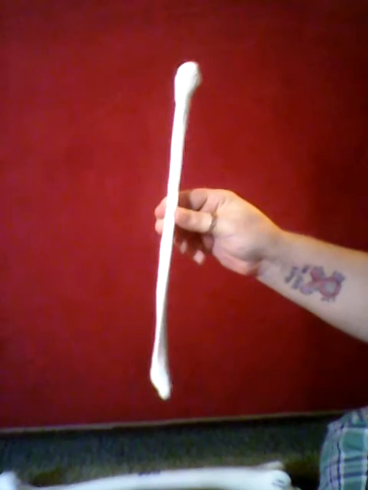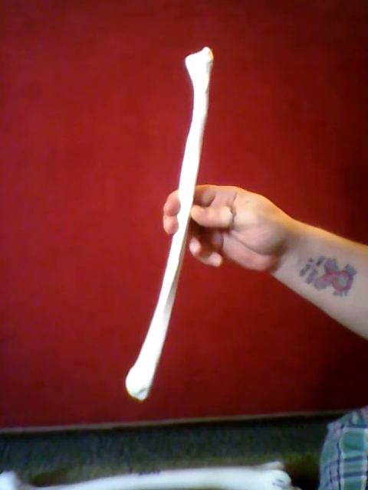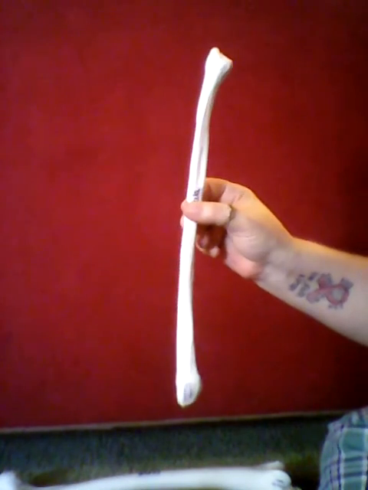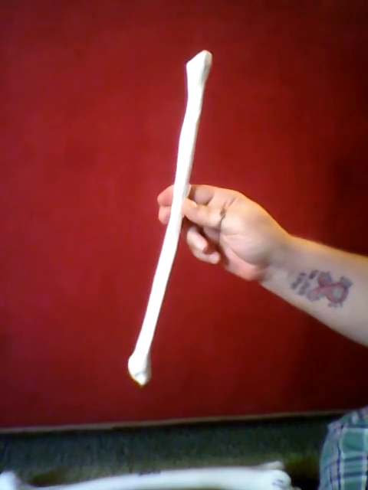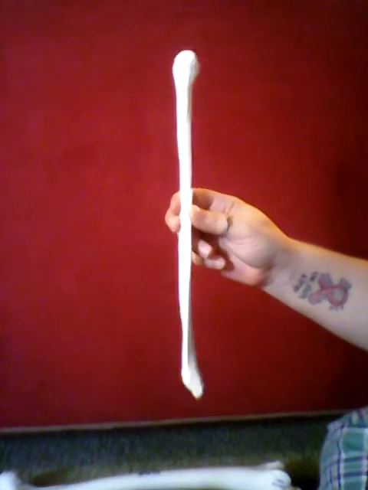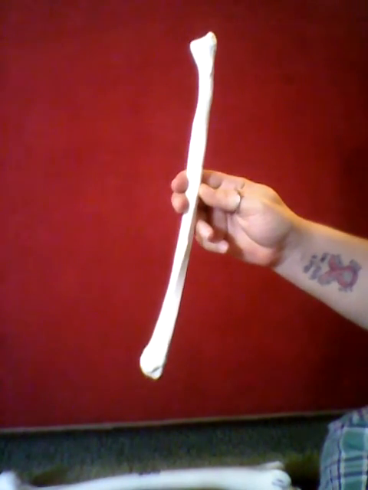Okay. And then we have the fibula. F-I-B-U-L-A. Fibula. It's not a fibia, it's a fibula. It's not just a fib. You have to spell this bone correctly as well, or it is wrong.